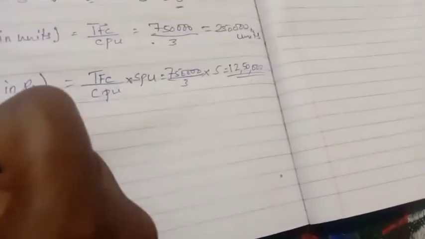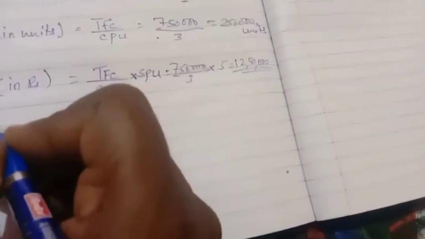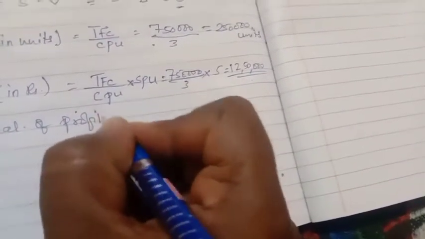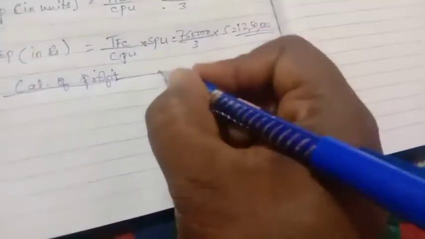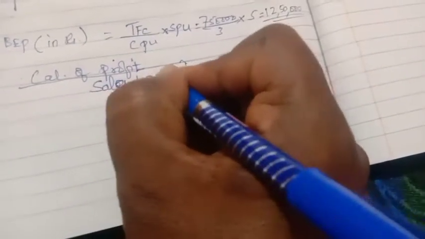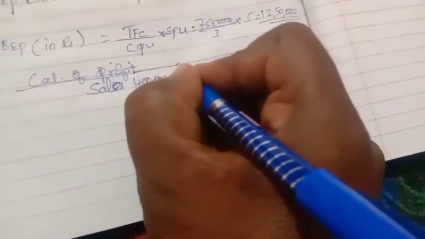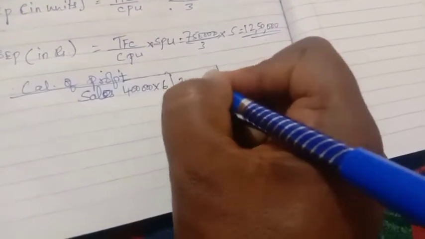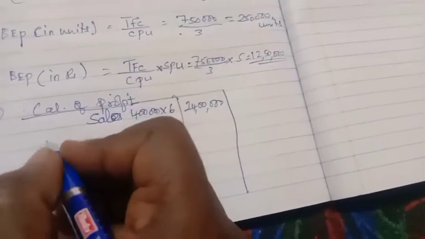The second question asks you to calculate profit. If they ask you to calculate profit when sales information is given, we have to prepare a statement. Sales: the units sold are 4 lakh into 6. 4 lakh into 6, 24 lakhs.